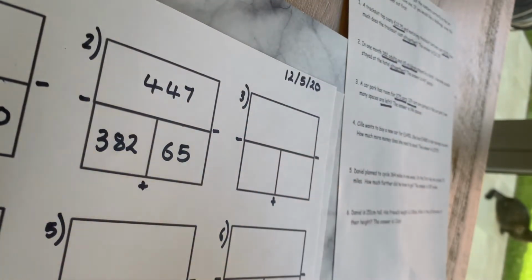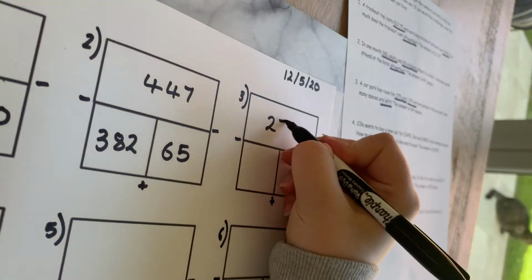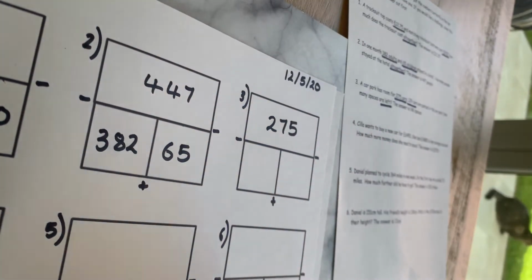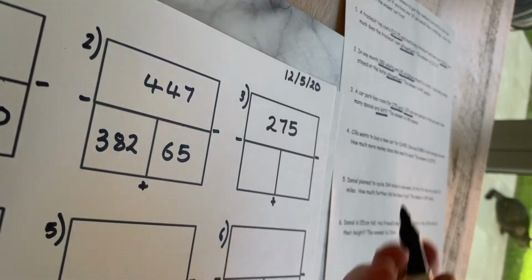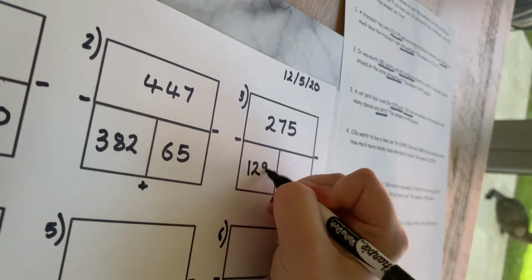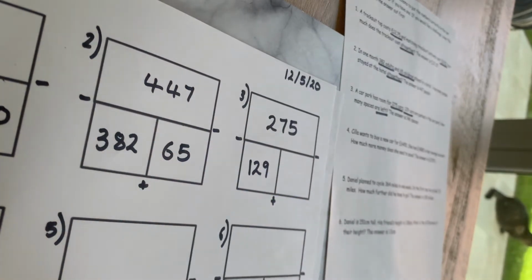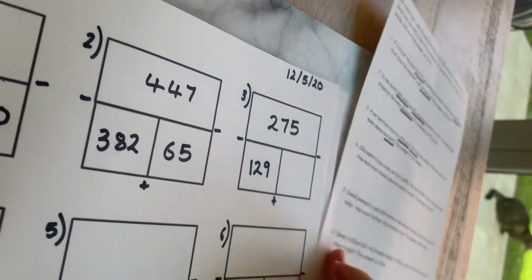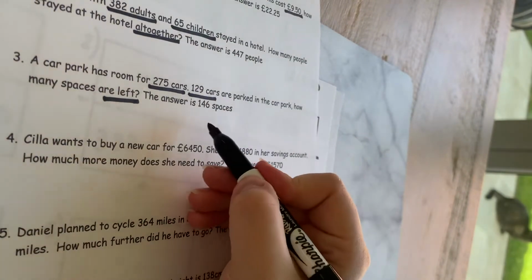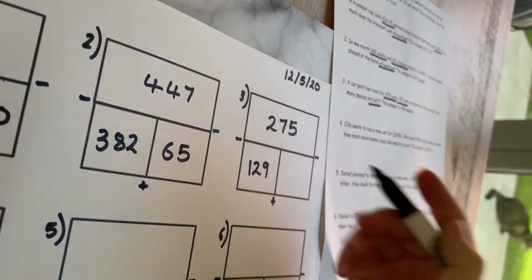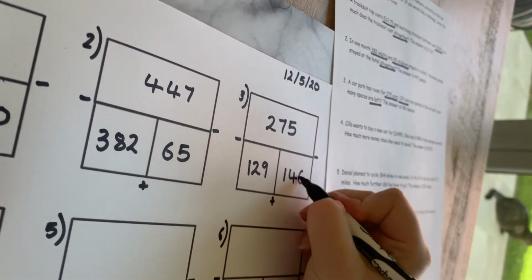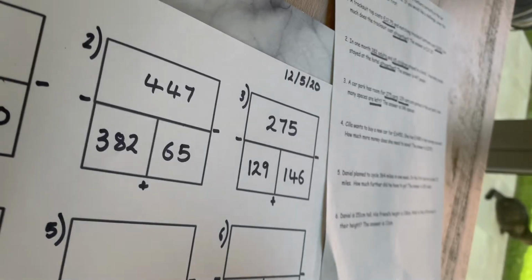When I subtract, that's what I start with. So I'm going to put 275 at the top of my bar. I'm going to take away the 129 cars that I've already got in the car park, and then whatever I'm left with is going to be the missing number down here. So I know that my answer is 146 spaces. So 146 goes in there.